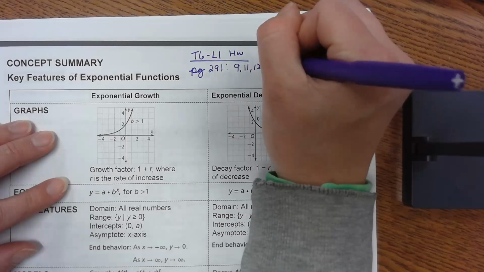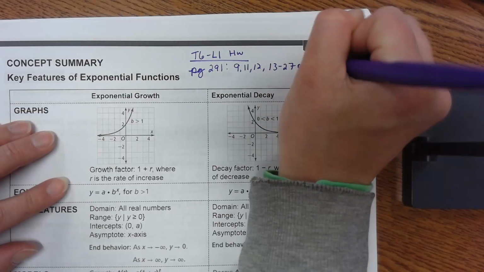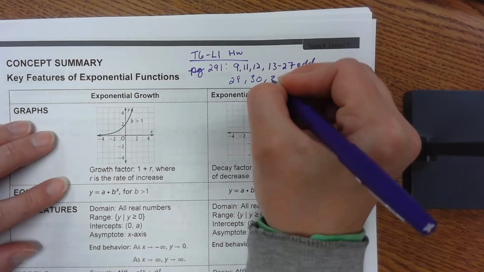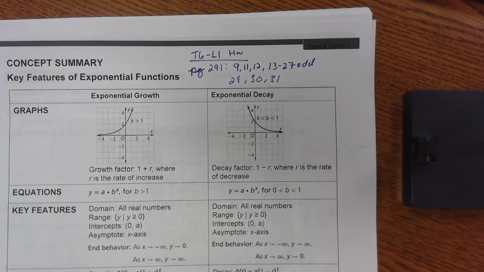We got 13 through 27 odd, 28, 30, and 31. All right, thank you.